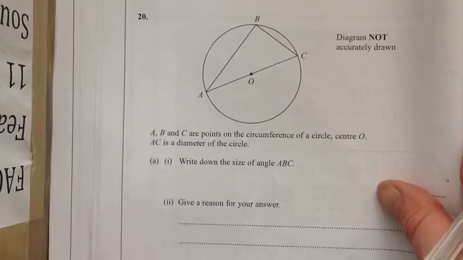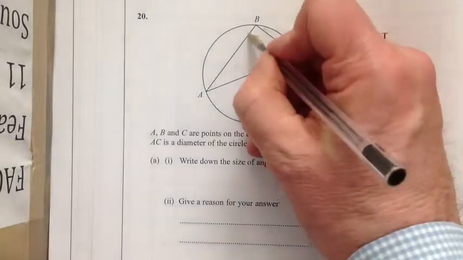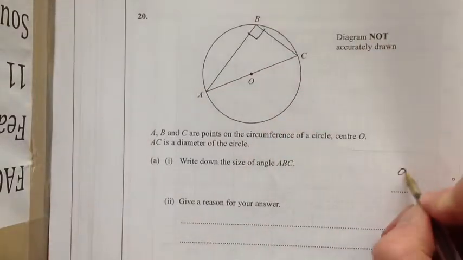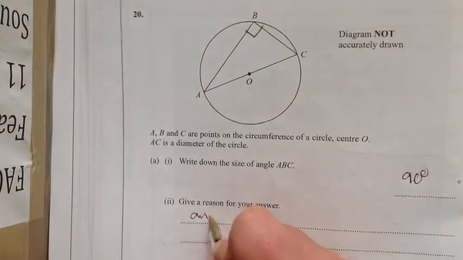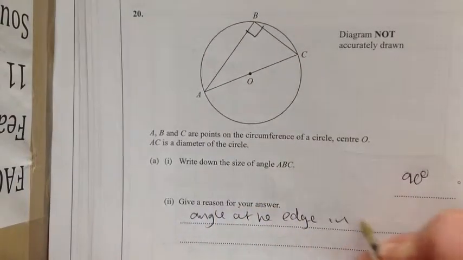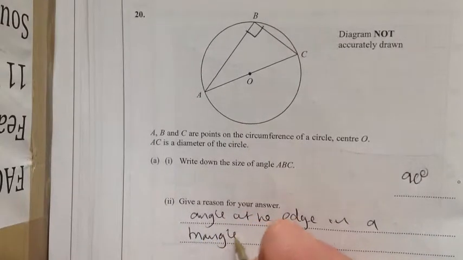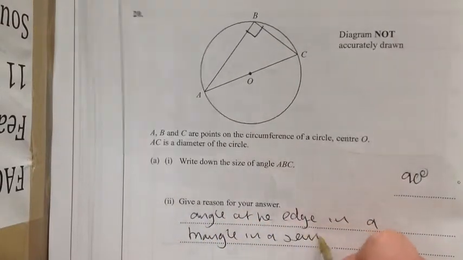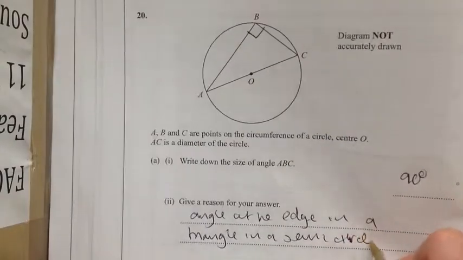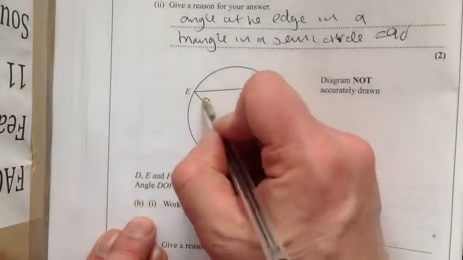We'll go over to our circle theorems. Okay, so with the circle theorems, we have write down the size of angle ABC. The angle is 90 degrees. Angle at the edge in a triangle in a semicircle. It's always 90. Next part, so we're looking at the angle here is going to be 65.